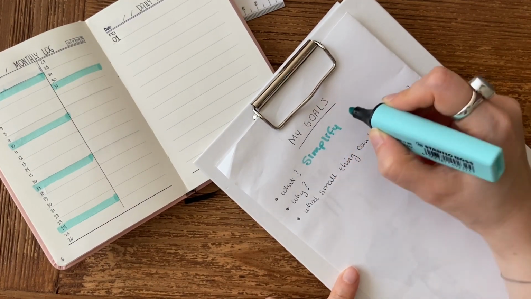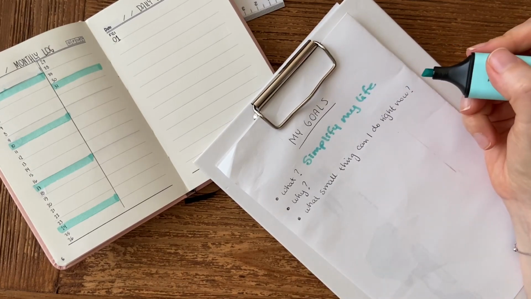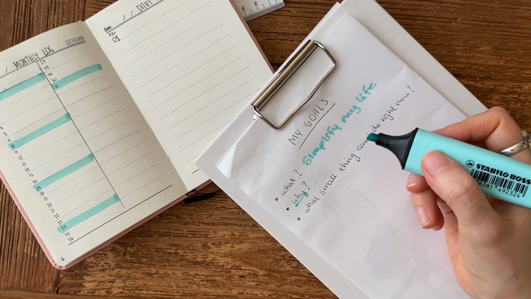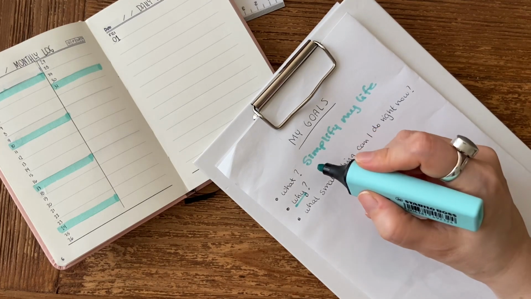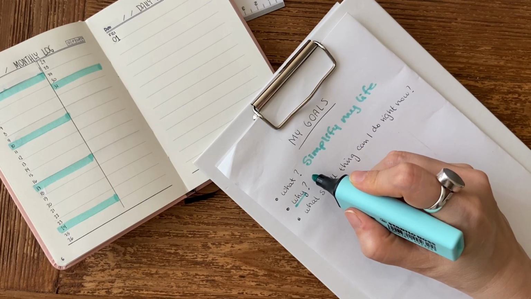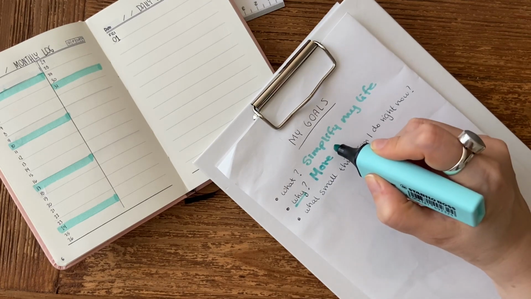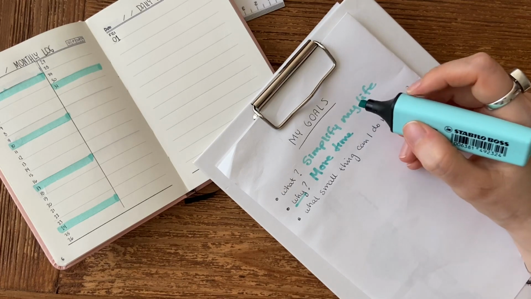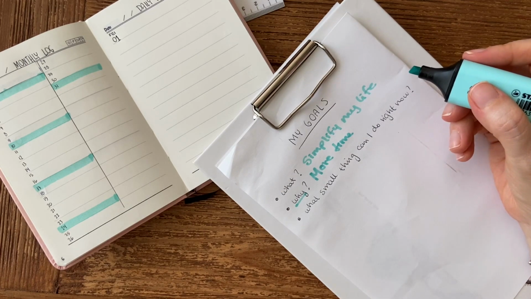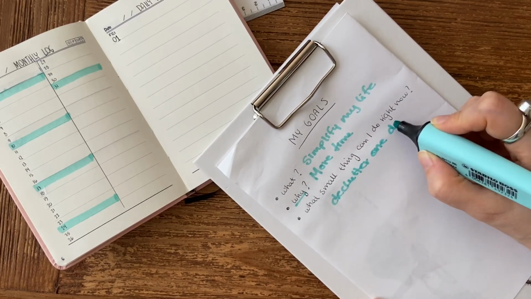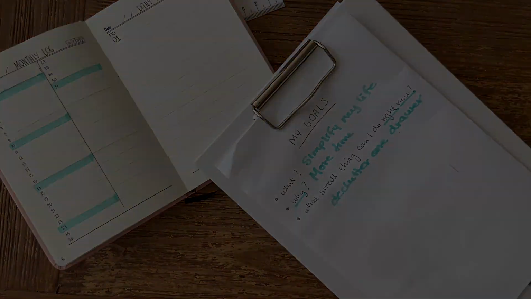I am going to use the goal of simplifying my life as an example. The why is the most important thing because that will be your motivation and keep you engaged. In this case, that would be to have more time for the more important things, of course. And then what small thing I can do is to declutter one drawer and do it right now.